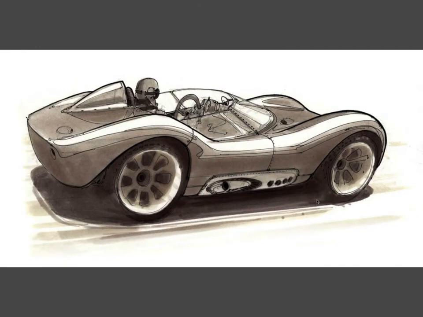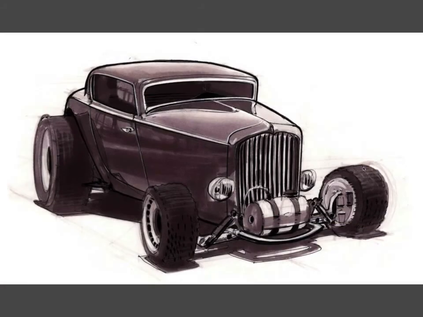Another example, a little sports car, but again, a 50s, 60s inspired open cockpit, old Maserati birdcage-ish vehicle. But again, not trying to create a super original design. Most of these sketches are about trying to build that visual library.